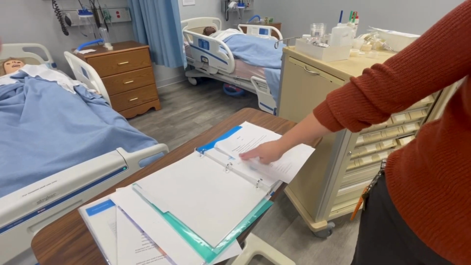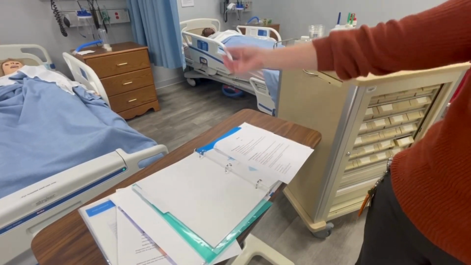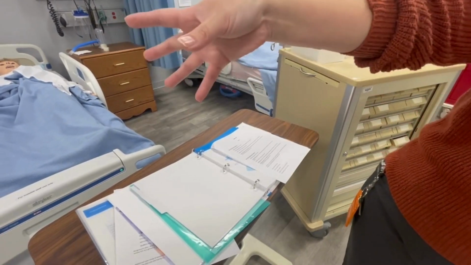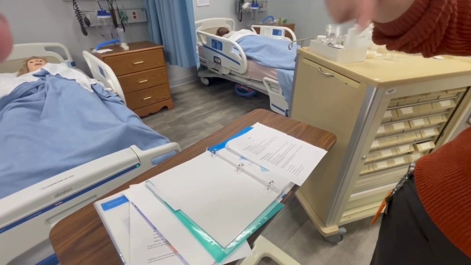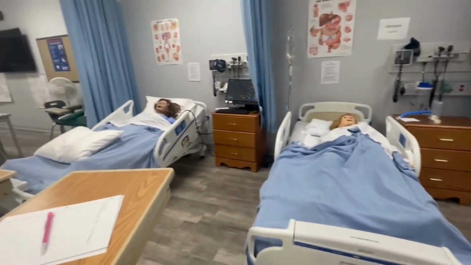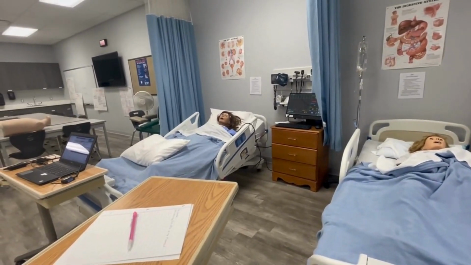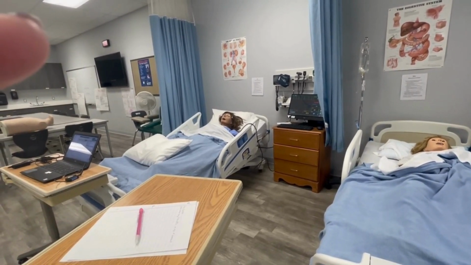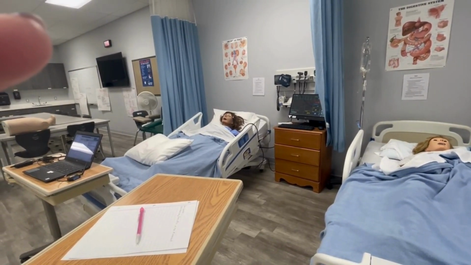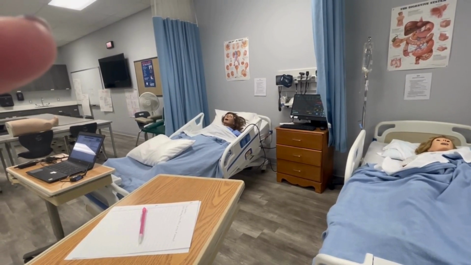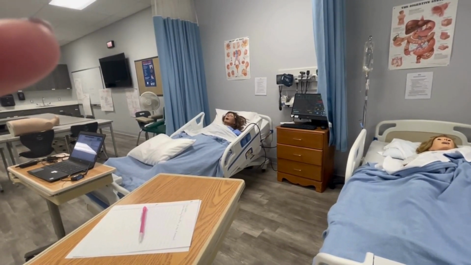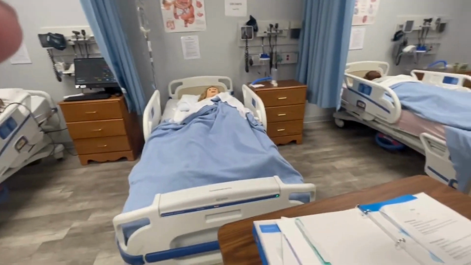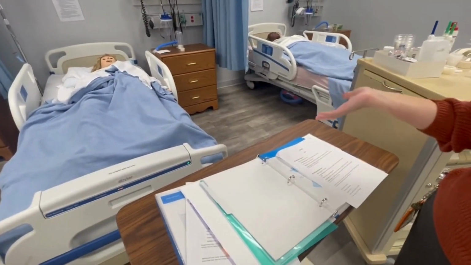And the other students that are not actively in that simulation with me can go over to this mannequin and write up what abnormal findings they found, like a head to toe assessment for me, and then we'll talk about it and see if they missed anything and if they have any idea of what's going wrong with the patient. But I'm not actively over there making the mannequin do different things or say anything. So I usually have them do that, and then they can go write up their head to toe and then work on their clinical packet.